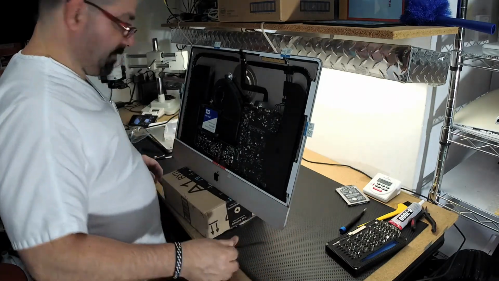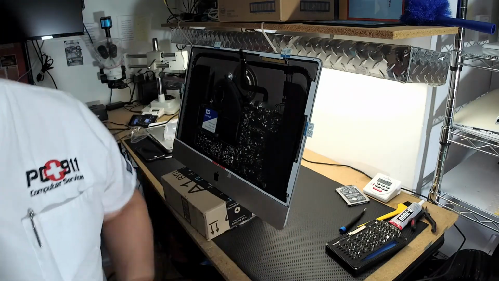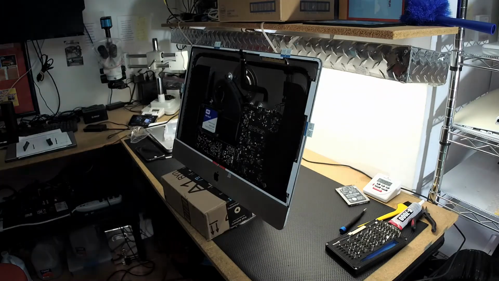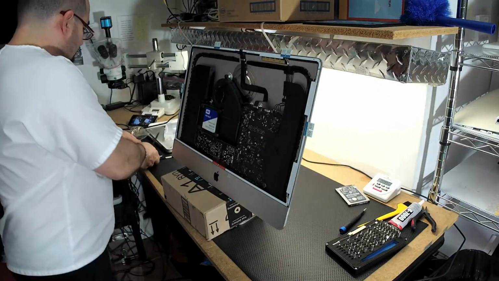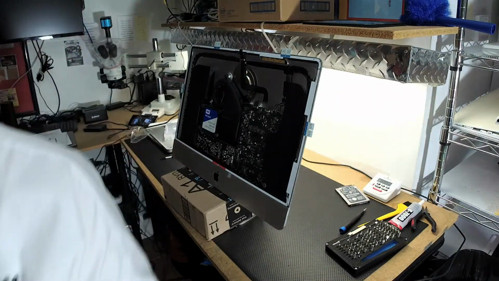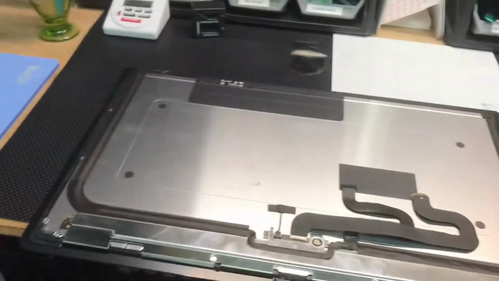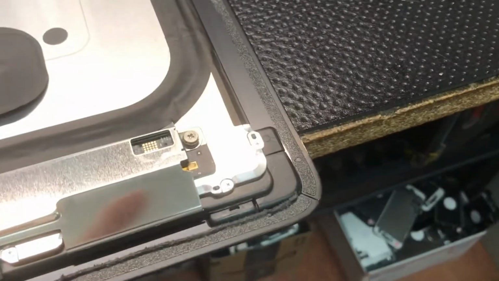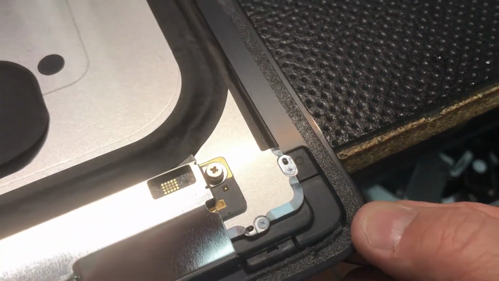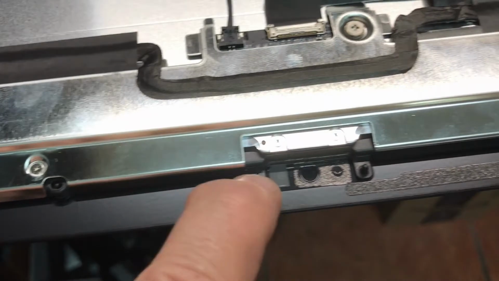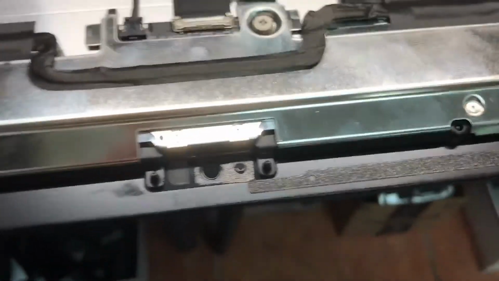So I'm going to jump over to clean up that glass, the LCD. Shoot a little video of that over there for you. So here's the LCD, and you can see here the other side of the foam. On this side, I already took it off. There, you can see the start.